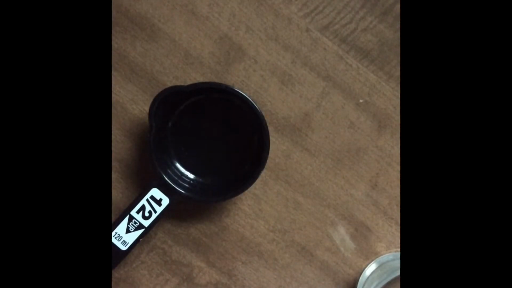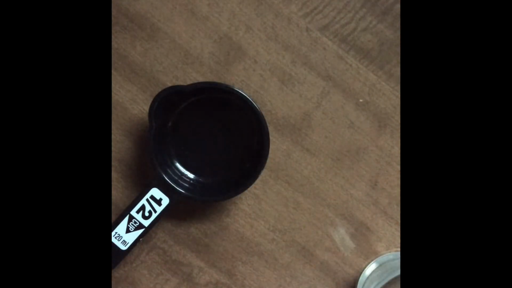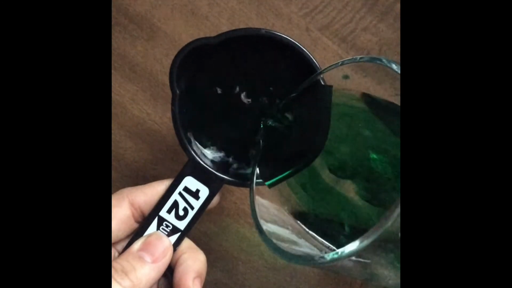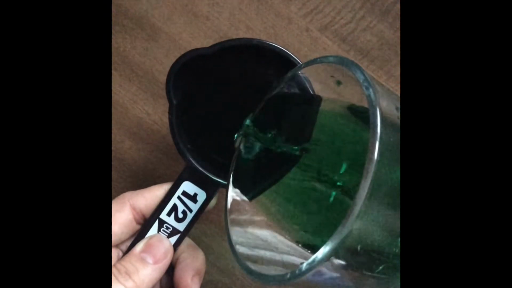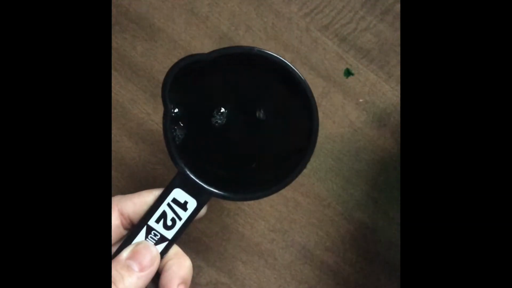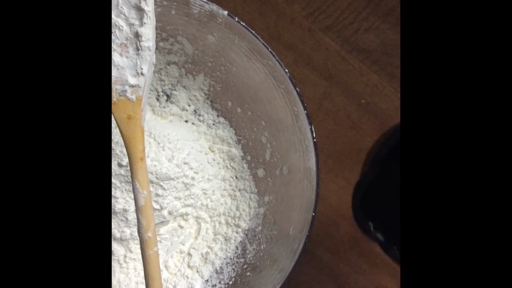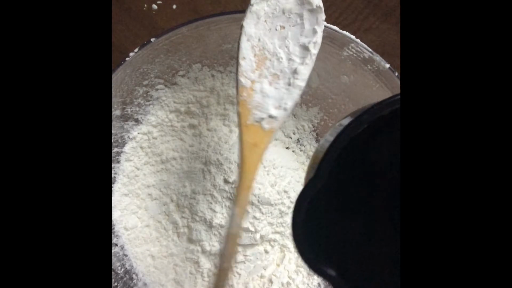Now let's measure our water, but before we do, I'm going to add a few drops of the green food coloring to our water. Swirl it around a little bit. Right, now it's time to measure a half cup of water. Get it as close to the top as you can without spilling. Alright, now it's time to mix the water with the food coloring with the cornstarch. And we'll make our oobleck.